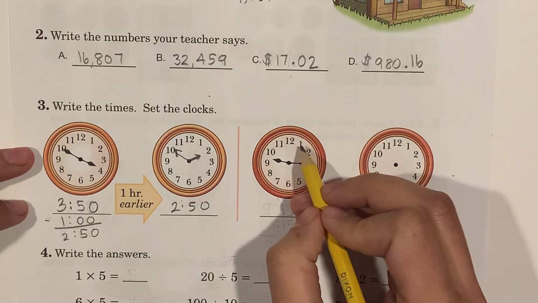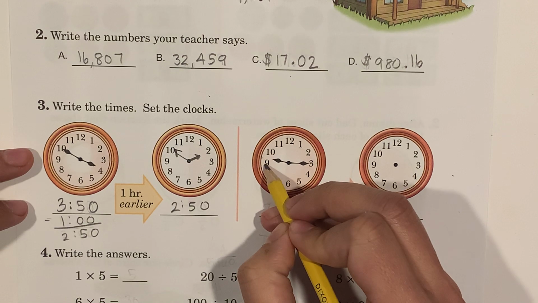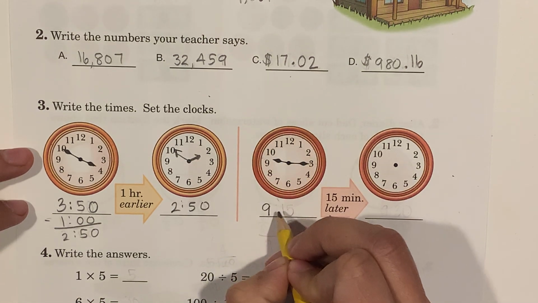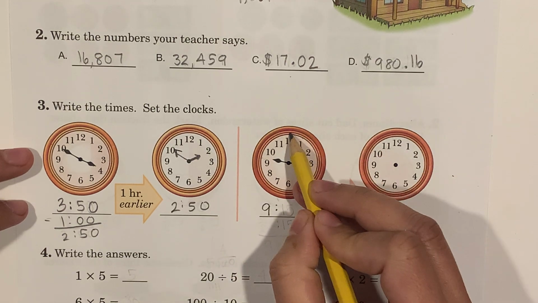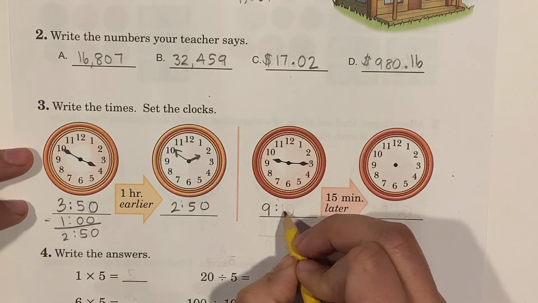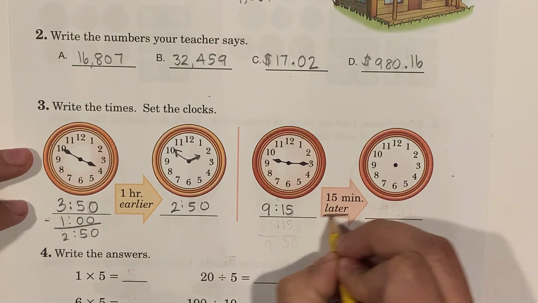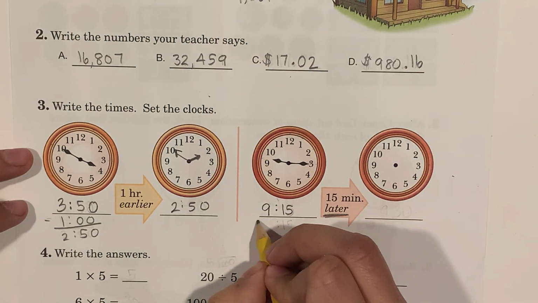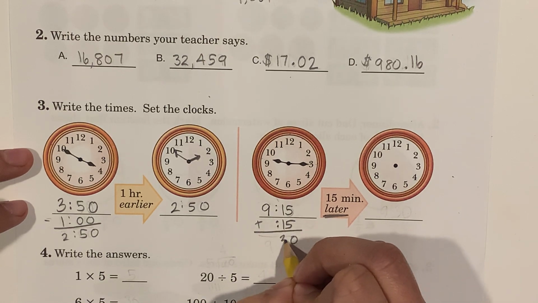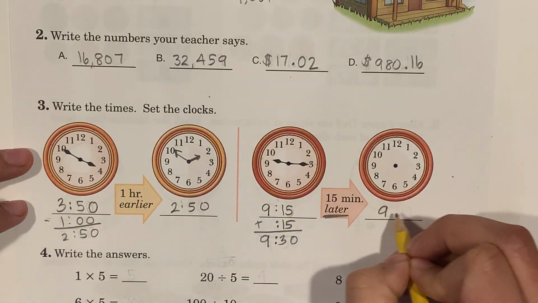we are going to look for the small hand first, and that one goes right here. So we passed the 8, we passed the 9, but we did not pass the 10 yet. So we're gonna go with 9. And then we count by 5s till we get to the long hand right here for minutes. 5, 10, 15. Okay, 15 minutes later. Later means that you add. So we're going to add 15 minutes. Bring down the colon and then bring down the 9. So that is 9:30.